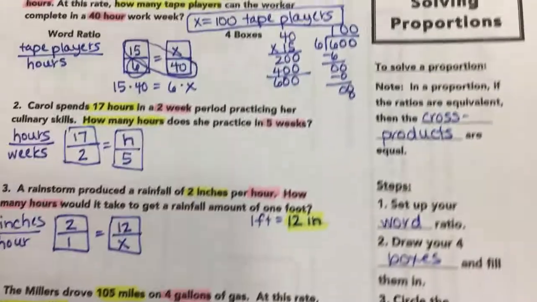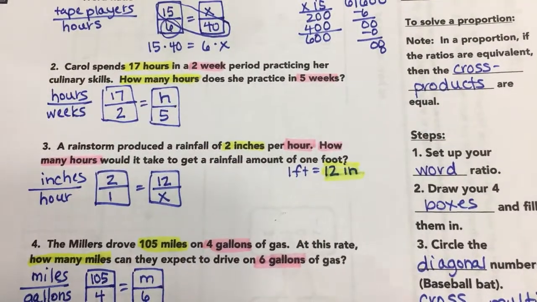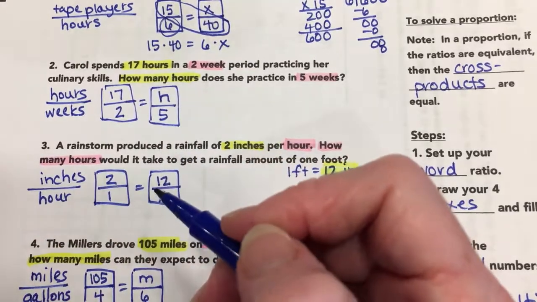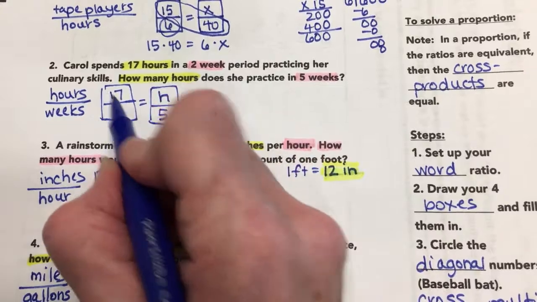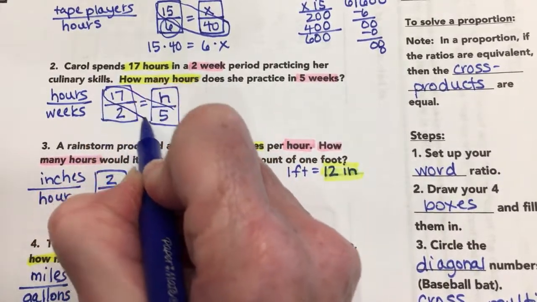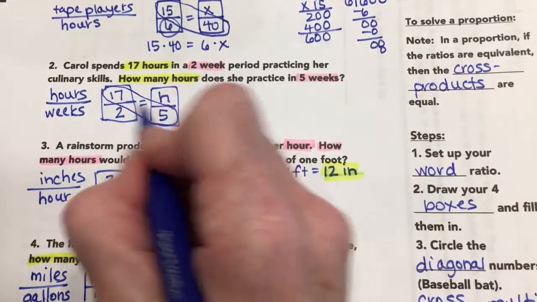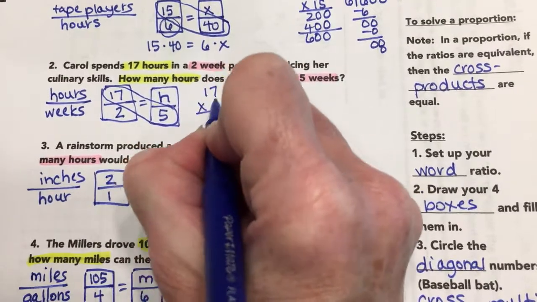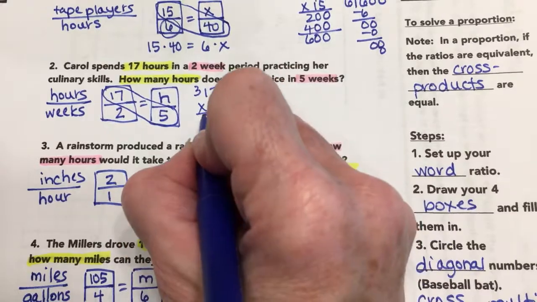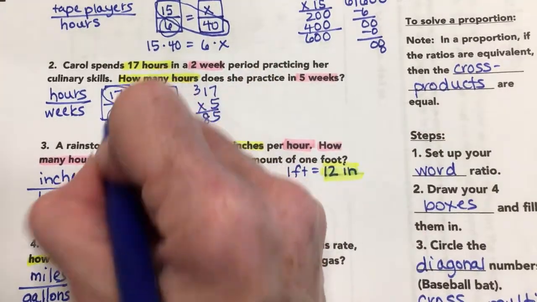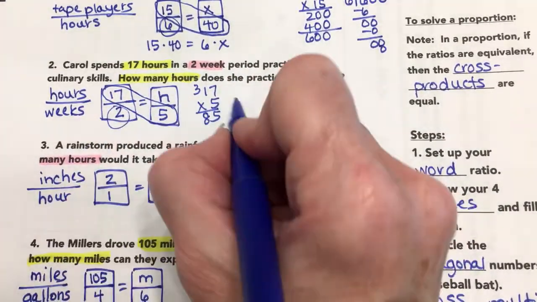Okay. All right. So on number 2, you've set up the proportion. Now you're just going to solve it. So you look for the numbers that are diagonal from one another. This time it's the 7 and the 5. I'm going to circle those. Okay, that's my baseball bat. I'm going to start by multiplying them together. 5 times 7 is 35. 5 times 1 is 5 plus 3 is 8. And then I'm going to divide by the number I didn't multiply. So dividing by the 2.